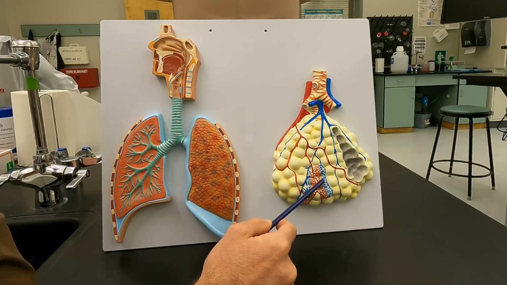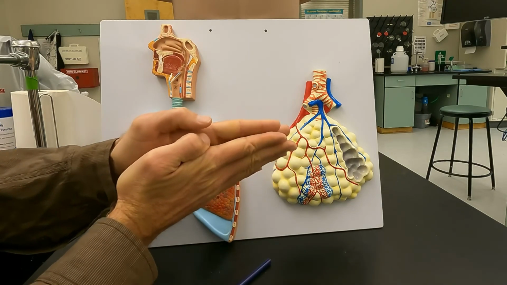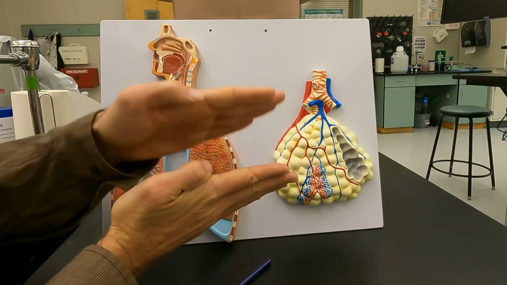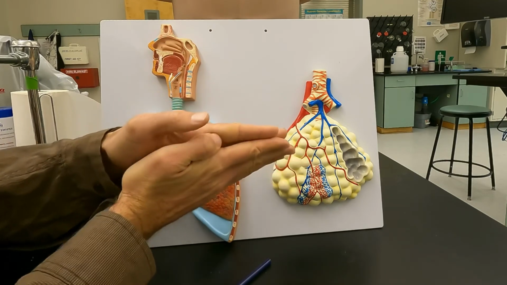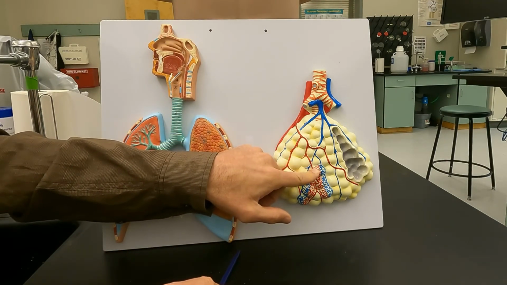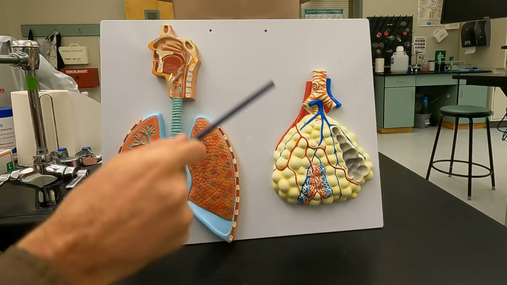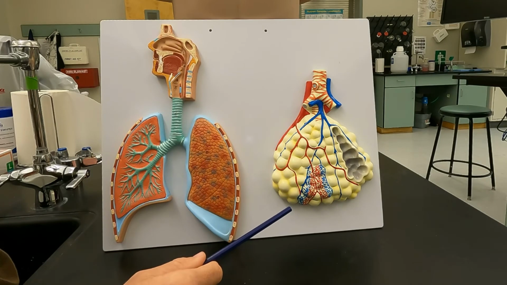The capillaries are also made up of simple squamous epithelium. So you have two layers of simple squamous epithelium, one from the alveoli, one from the pulmonary capillaries, that form what we call the respiratory membrane. And it's super thin, which is nice because gases can just diffuse across that membrane.